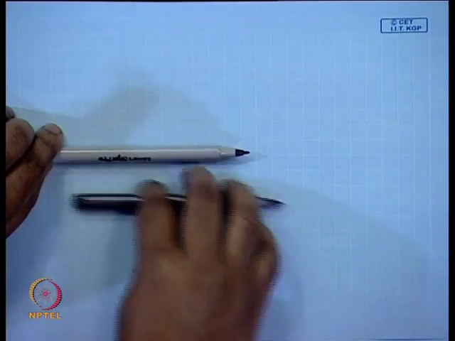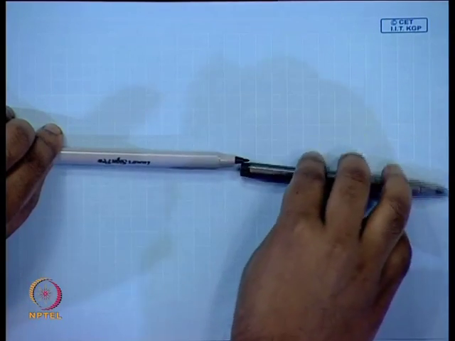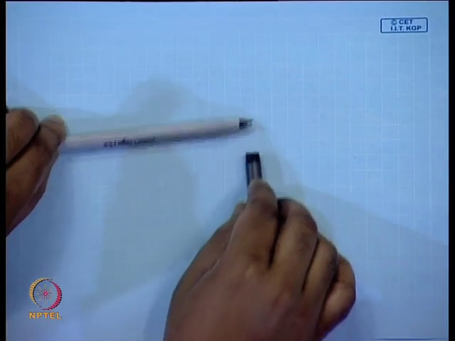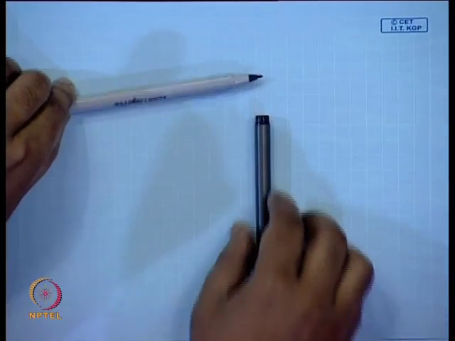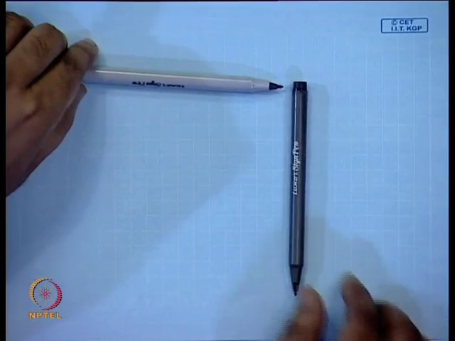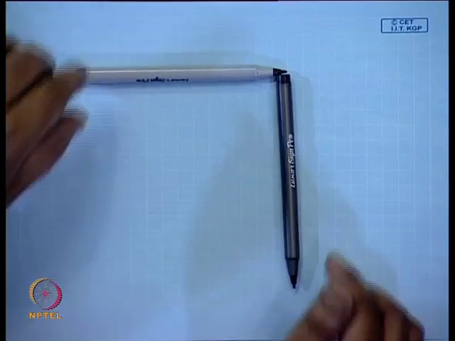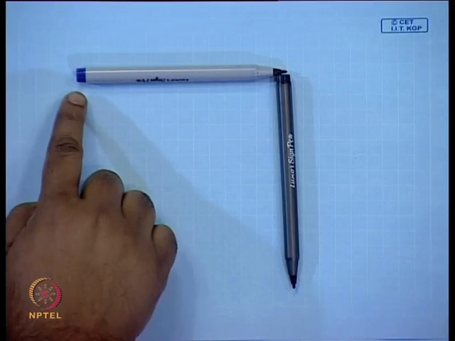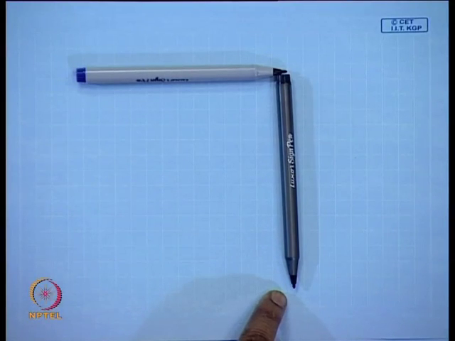What would have been the average if all these 0 to 180 degrees are equally probable? The time average would have been 90 degree. So, this should have been the time average value. The end to end distance would be from this end to this end.